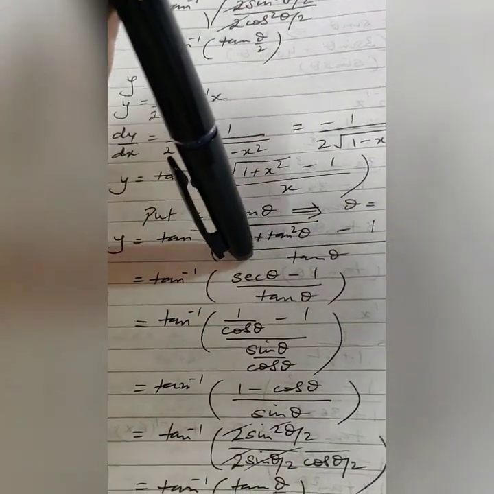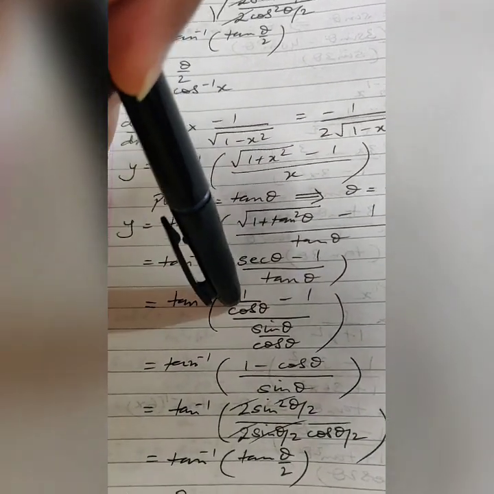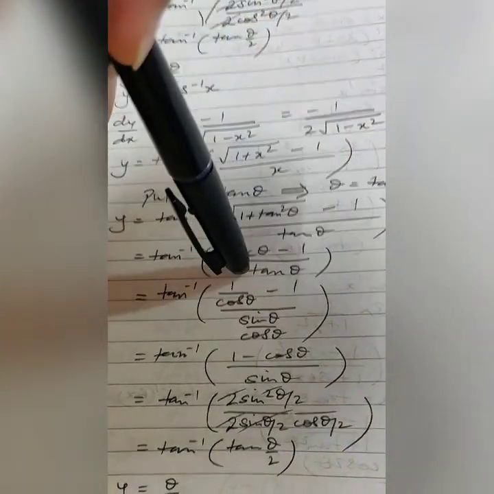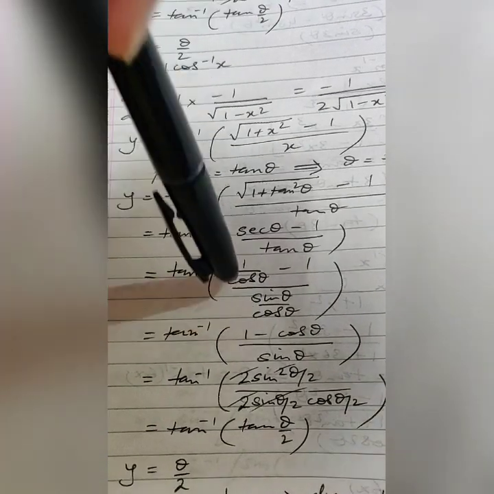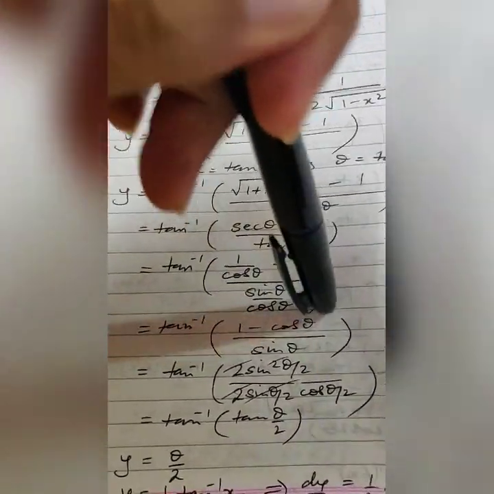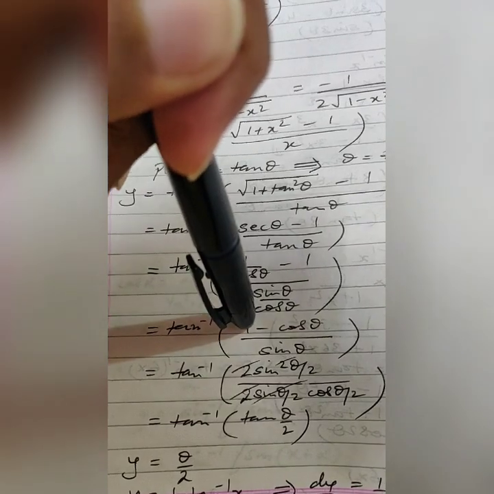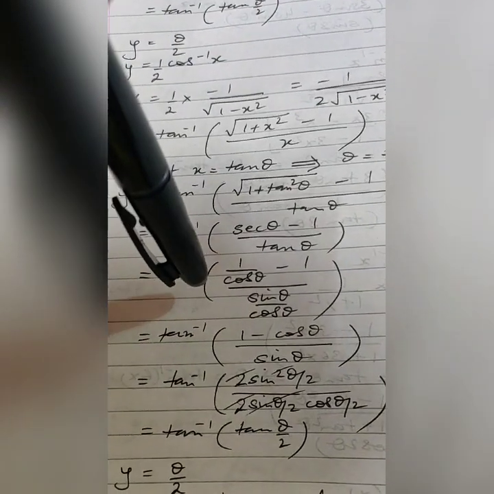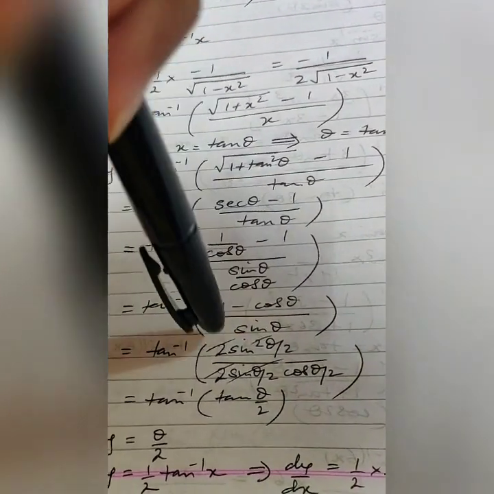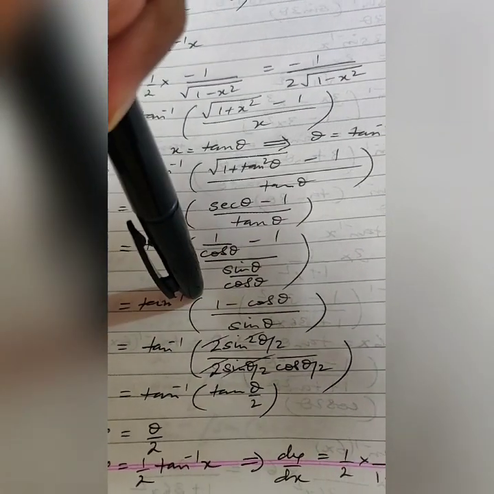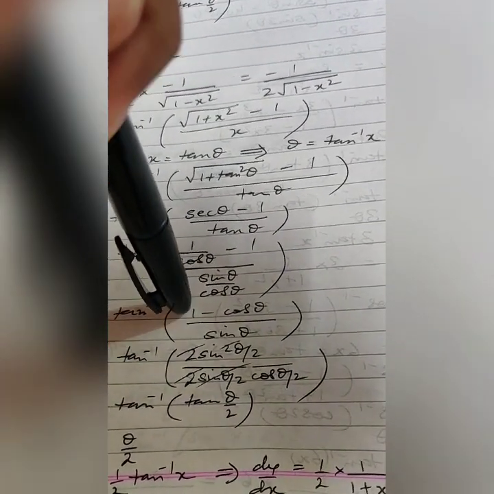Now we write the sec and the tan in terms of sine and cos. So sec is 1 by cos minus 1 upon tan is written as sine upon cos. We take LCM here, so you get 1 minus cos theta the whole upon cos theta divided by sine theta upon cos theta. Cos theta goes away. You get 1 minus cos theta the whole upon sine theta. Now we apply class 11 trigonometry.